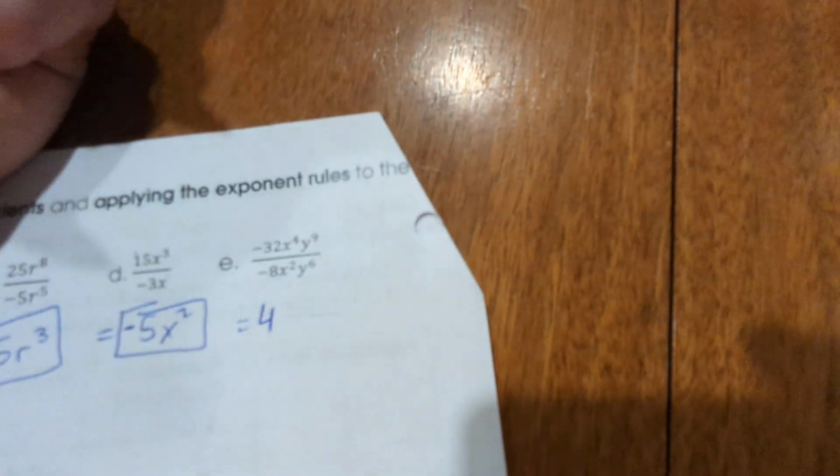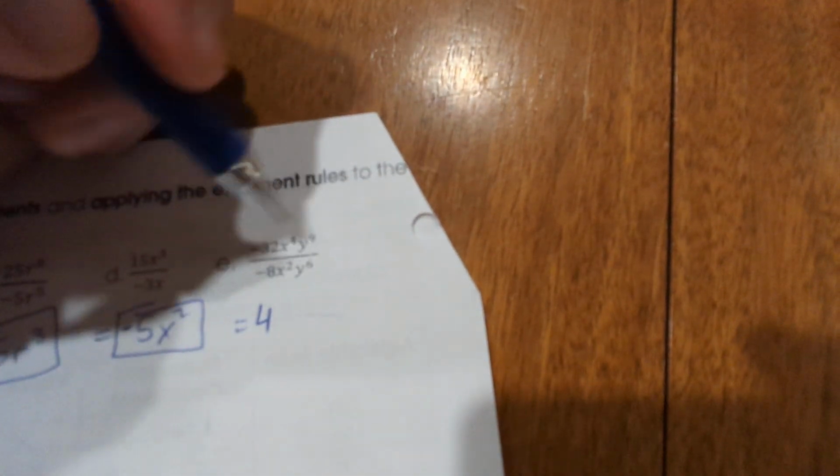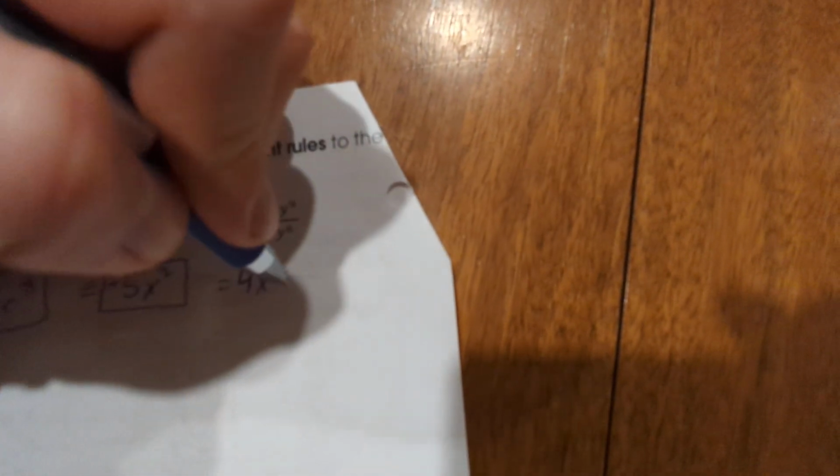Okay, continuing to move forward here. This one, we have negative 32 divided by negative 8, which would be positive 4. And then we just do one variable at a time. So x to the 4 minus x to the 2. We're dividing them, but we subtract exponents. So that gives us x squared. And then we have 9 minus 6. So we have y to the 3. 9 minus 6 is 3. And that is our answer there.